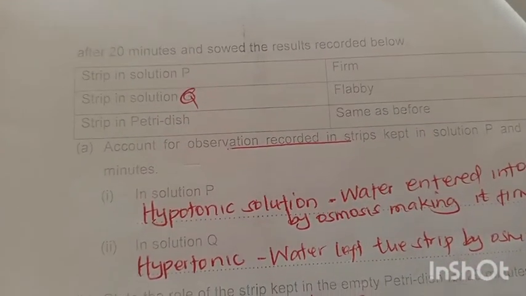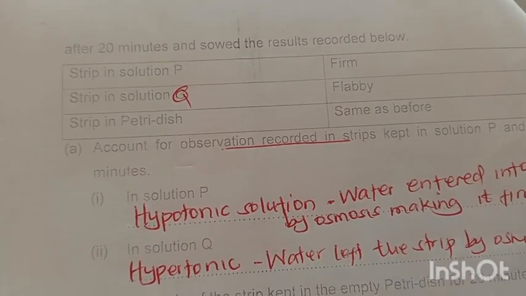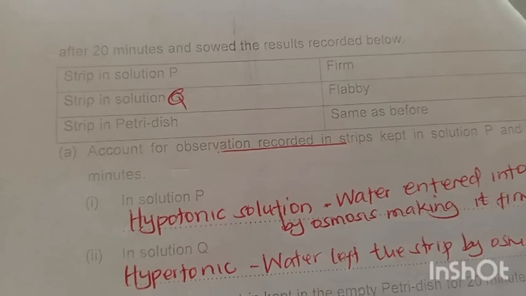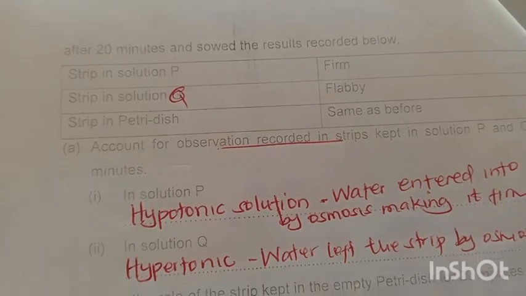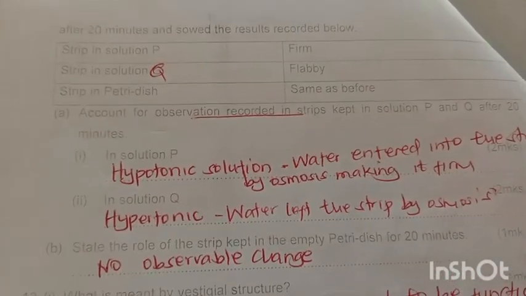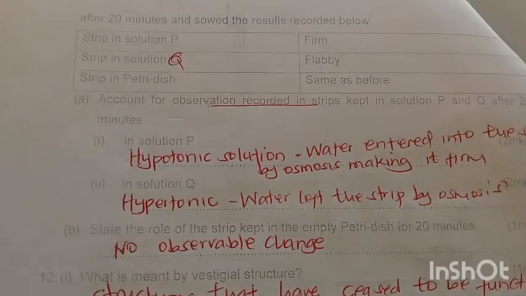Now you are given the questions. You're given a table. After 20 minutes, the results were as follows. In strip P, firm. In strip Q, flabby. In petri dish, same as before. You are supposed to account for the observation in solution P.